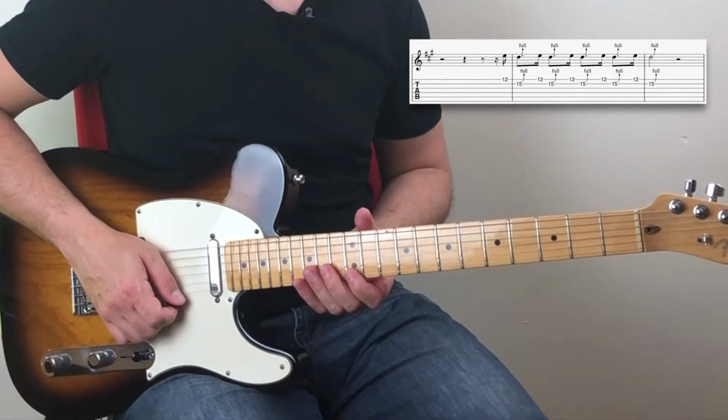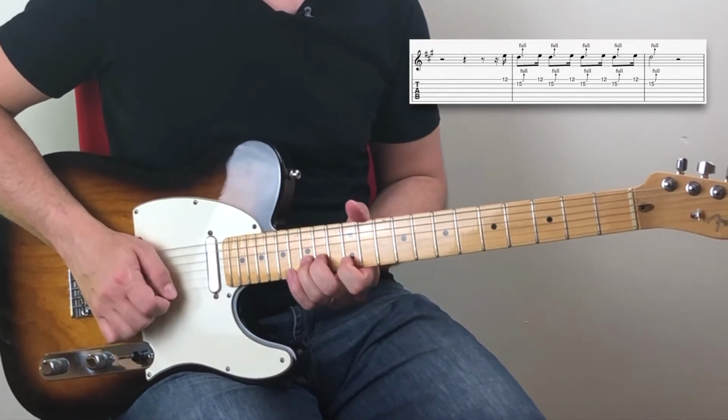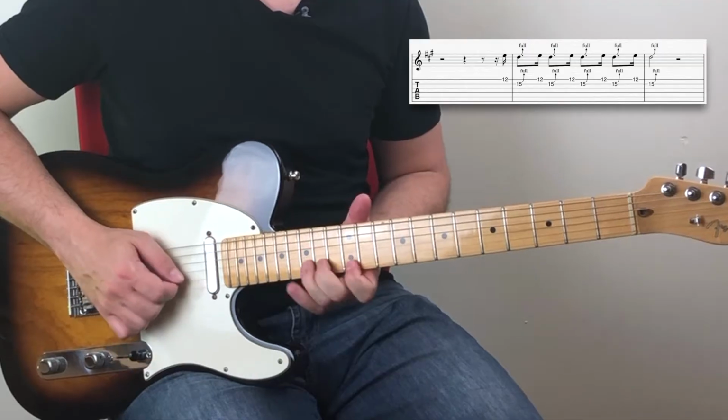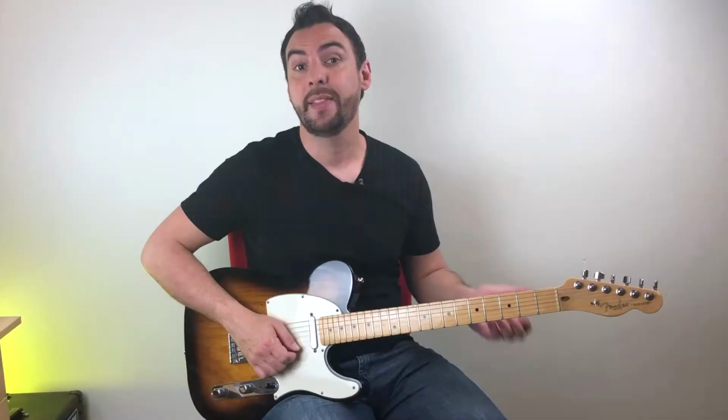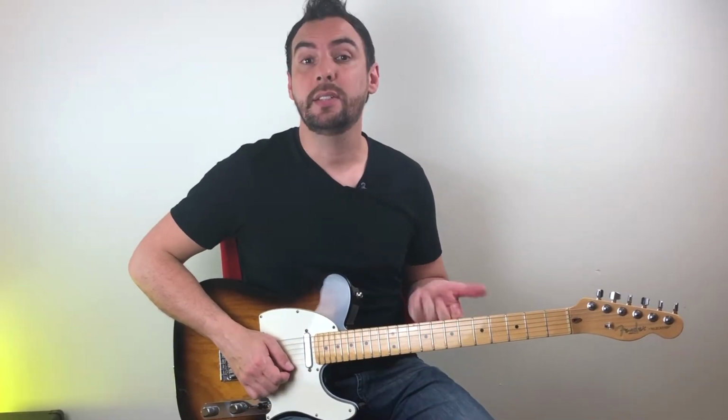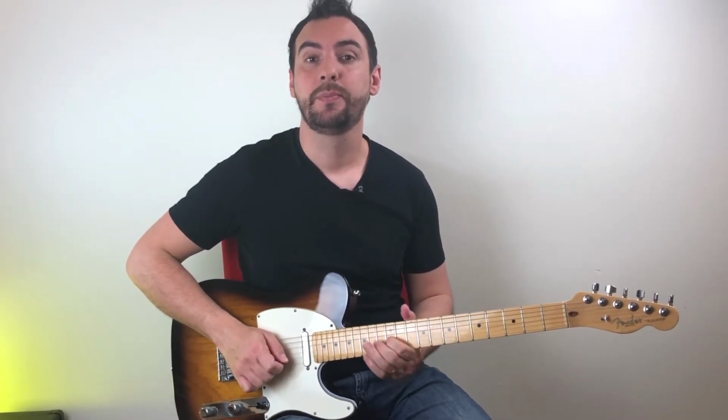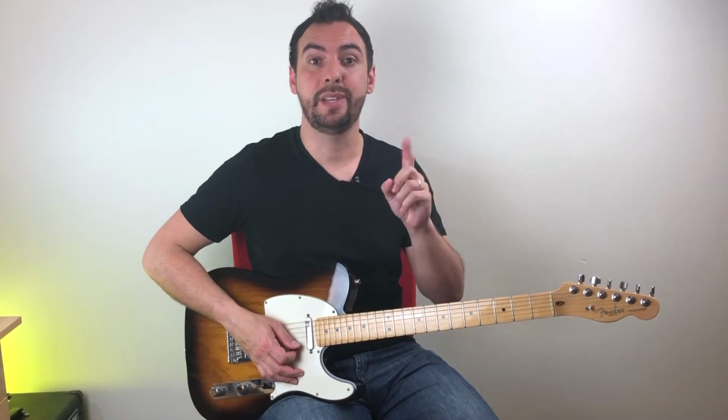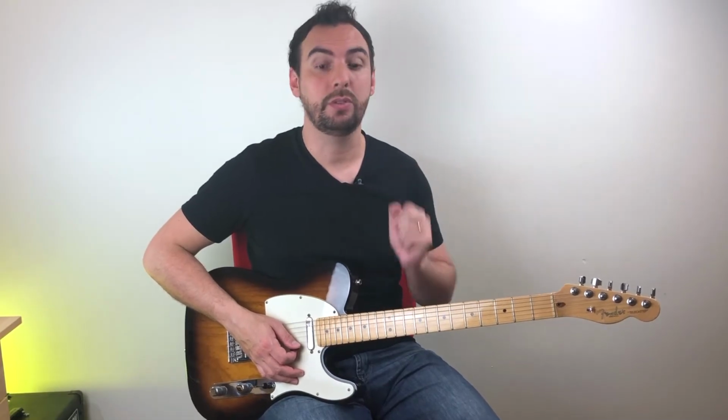One, two, three, four. This is one idea that you can use: 16th notes. 16th notes are 4 notes in one beat. 1, 2, 3, 4.